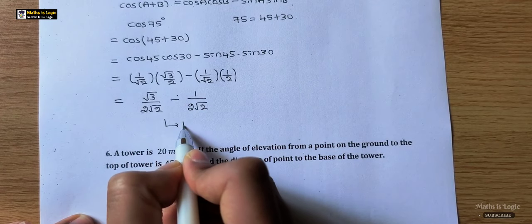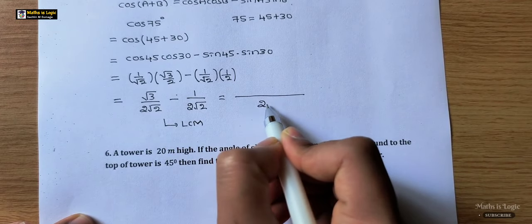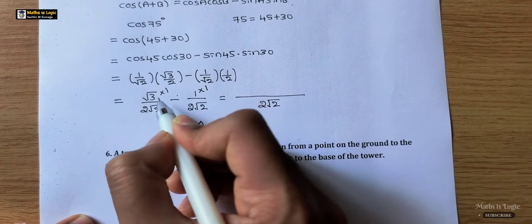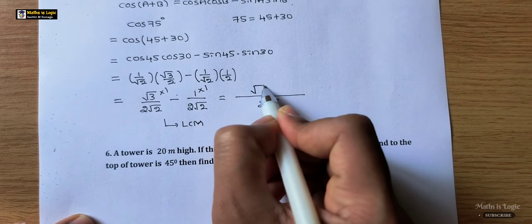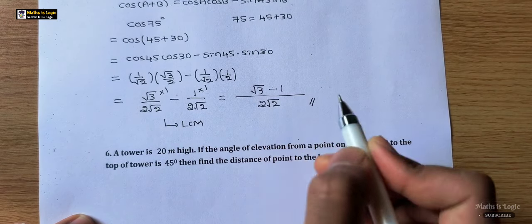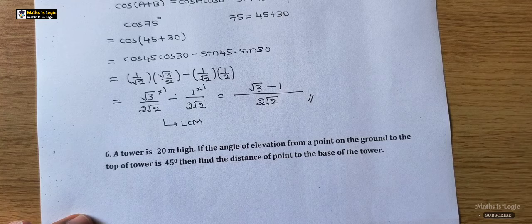Next, take the LCM. So the LCM becomes 2 into root 2. So multiply here by 1, here also by 1. So root 3 into 1 is root 3, minus 1 into 1 is 1. So this is the value of cos 75 degree.